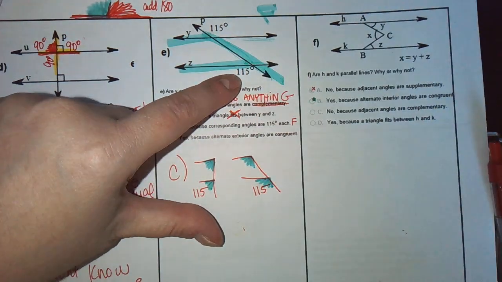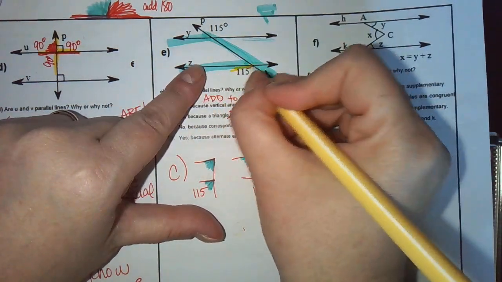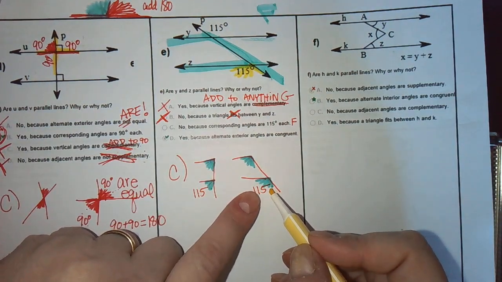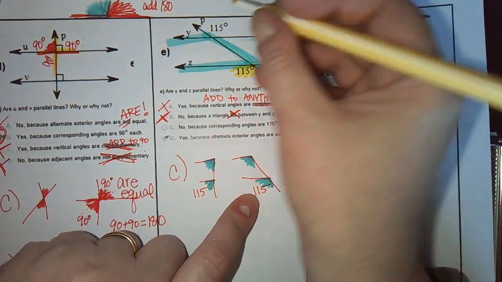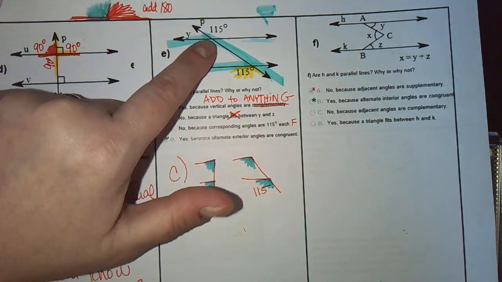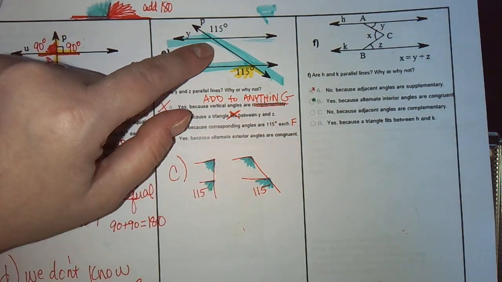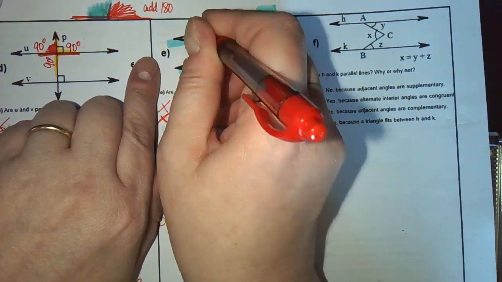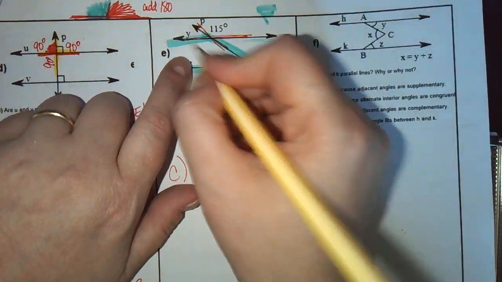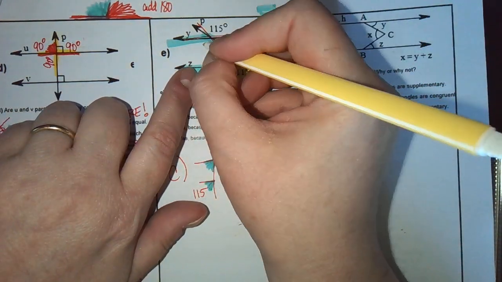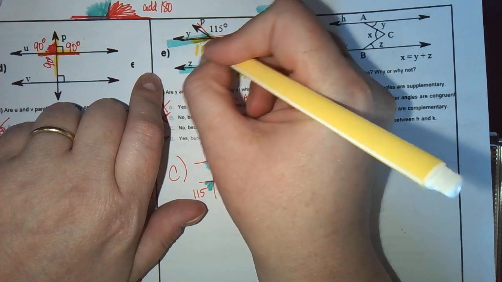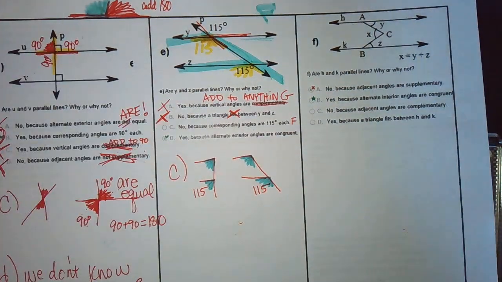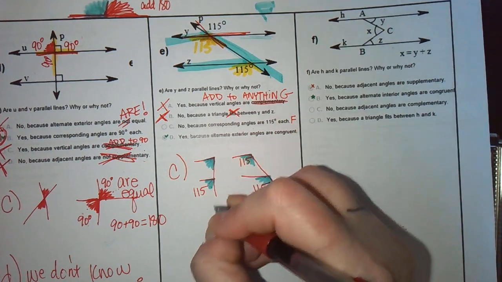So I know that 115 is this bottom angle. And then this top angle is also 115. Why? Because these are vertical, or an X. So the 115 on top is the 115 here. So these two are equal. They are 115.